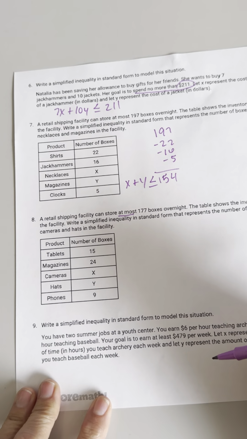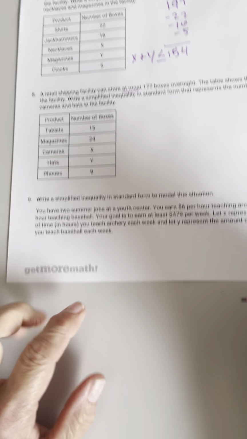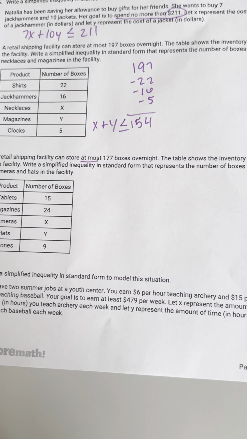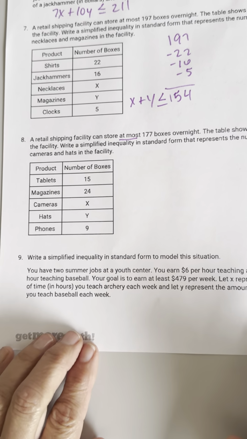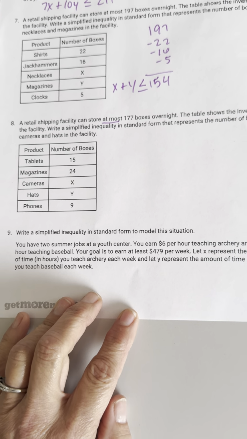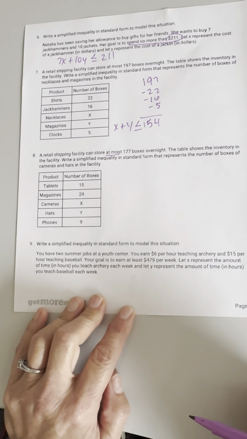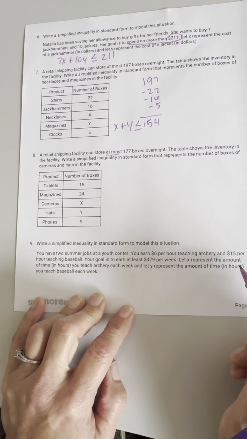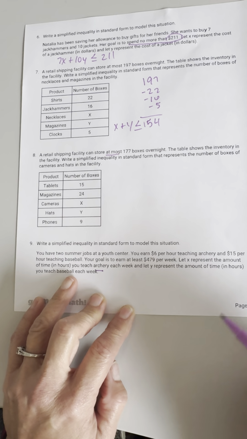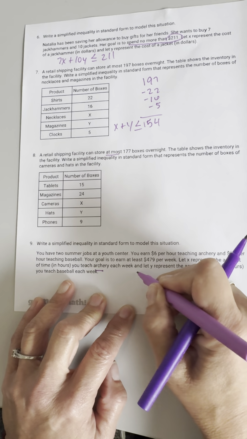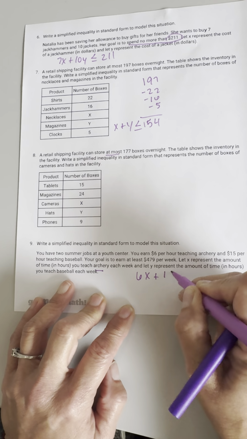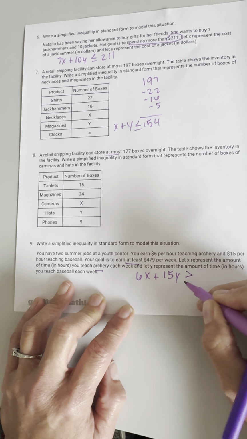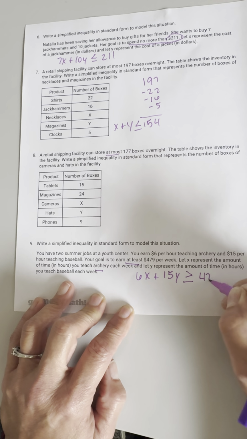So we're going to skip number 8. We're going to go down to number 9. Sorry about that. There we go. So number 9, write a simplified inequality. You earn $6 per hour for teaching archery. And so again, archery is your X and baseball is your Y. So 6X plus 15Y. And if you need at least, again, that is greater than or equal to the 479.